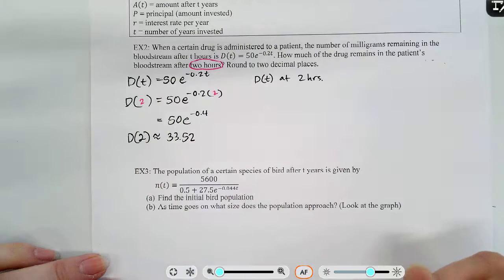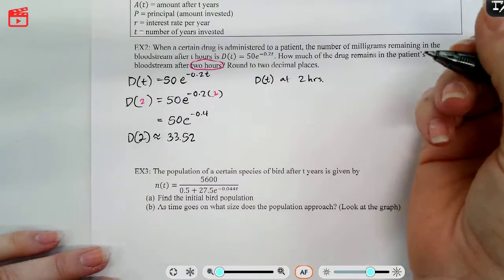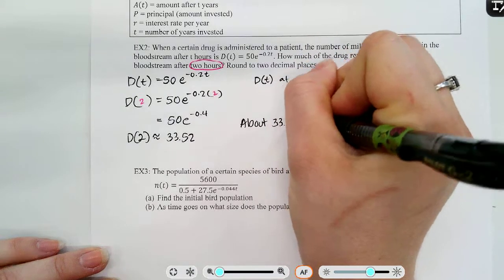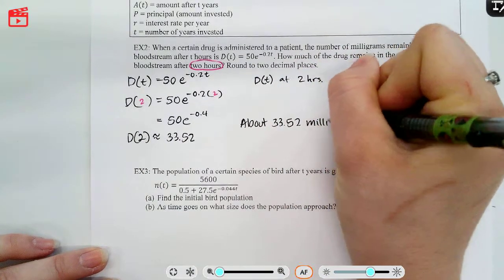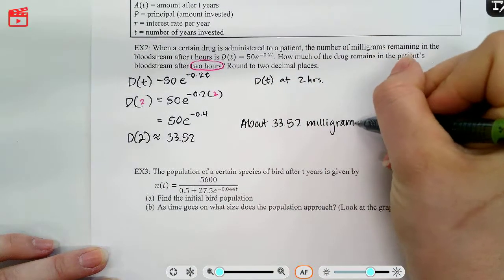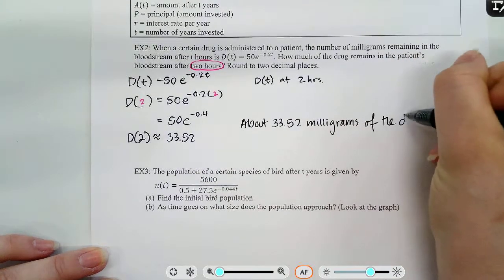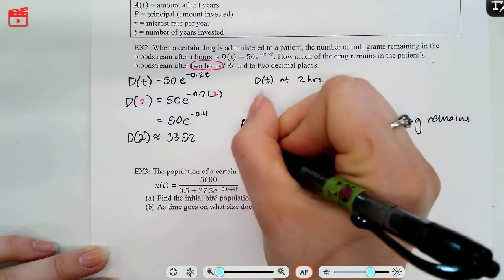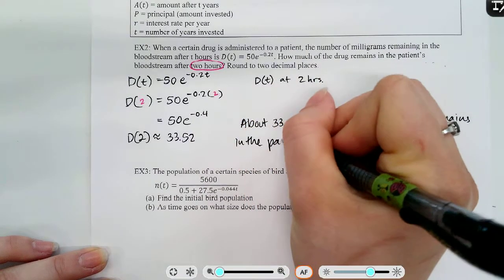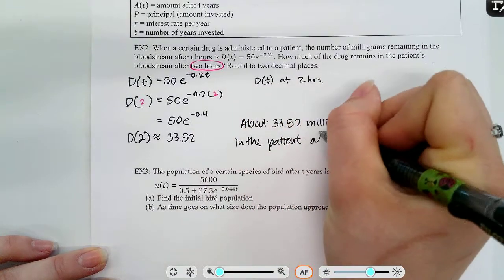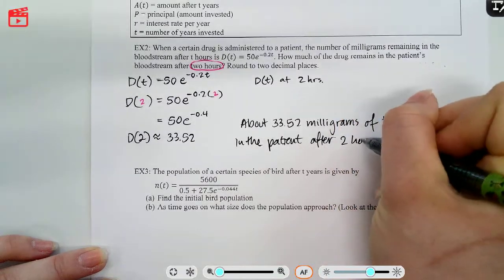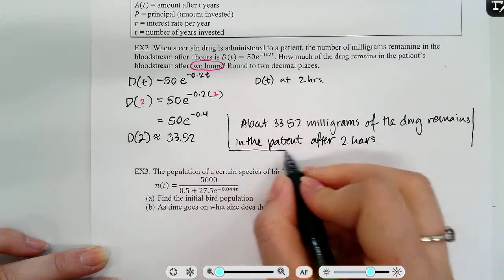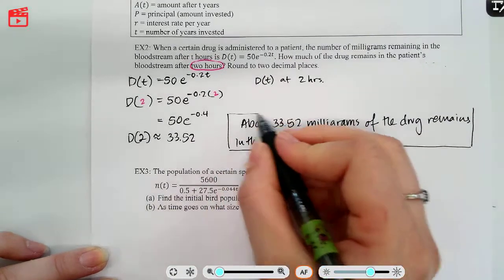So what's my answer? How much of the drug? About 33.52 milligrams. We're talking about milligrams here. Of the drug remains in the patient after 2 hours. Okay, nice. Not an overly detailed answer, but it lets me know exactly what we're looking at.